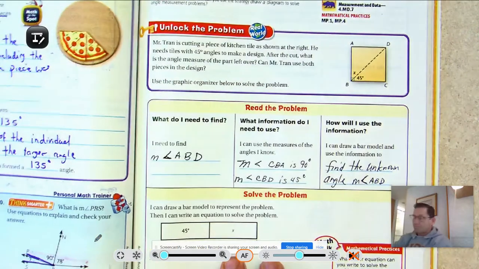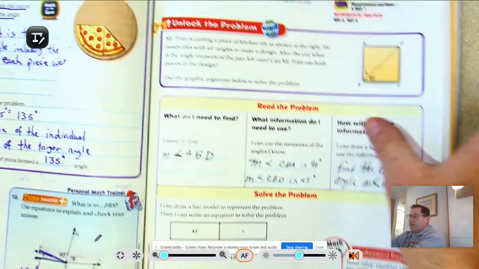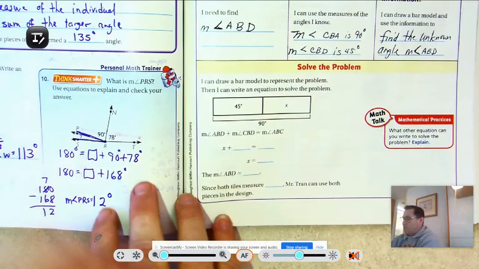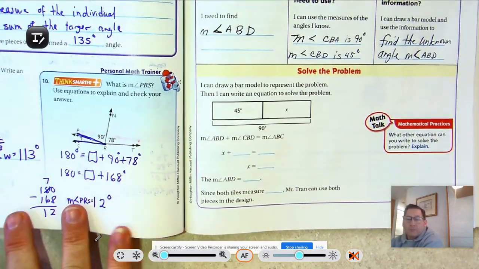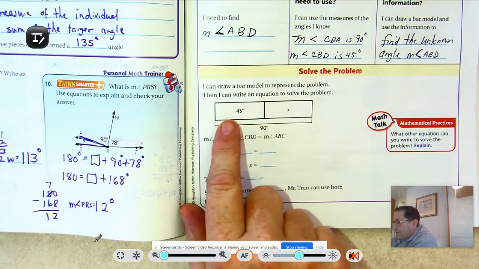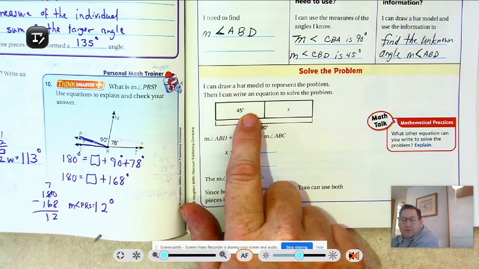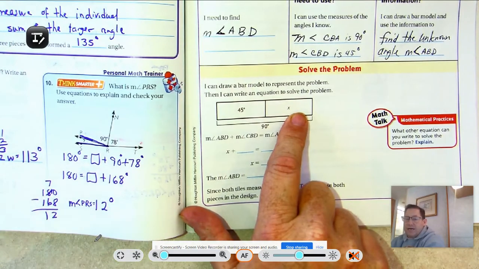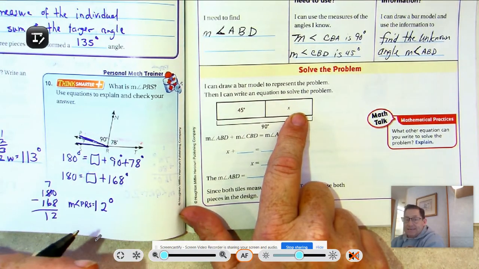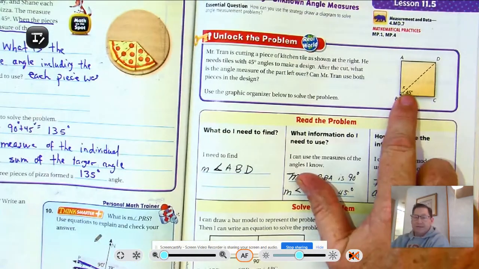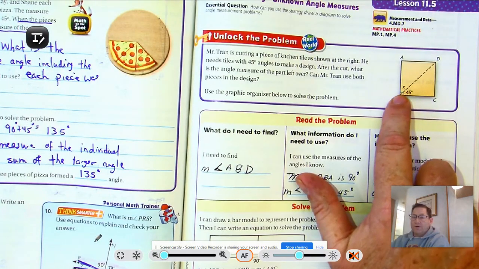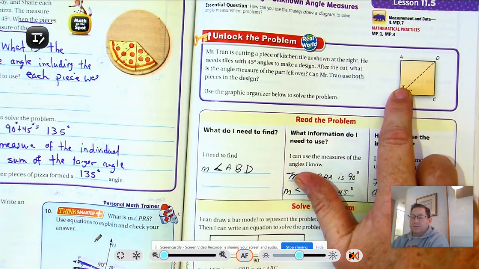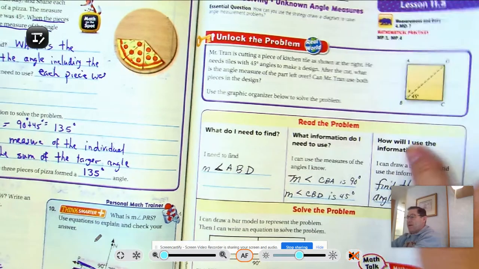Okay, all right. So how do we use that? Well, we're going to draw a bar model to represent the problem. So here we see that one of the angles is 45. The x represents the measure of the unknown angle ABD. Okay, and you notice we have the x here where we put the degree signs.